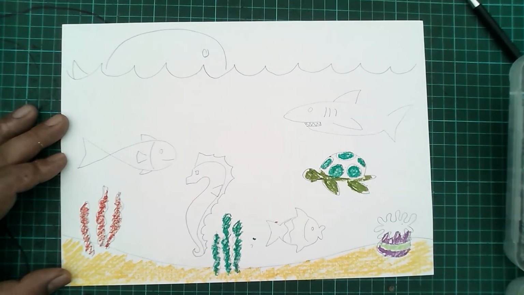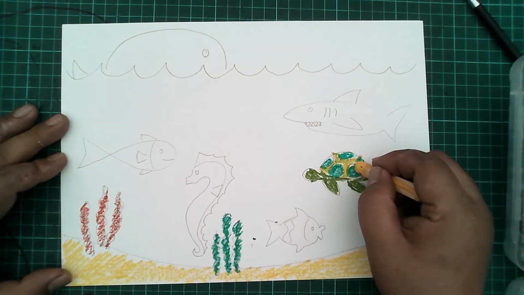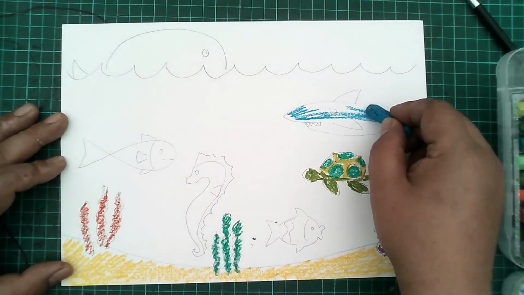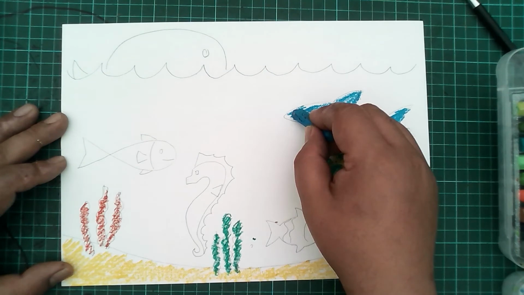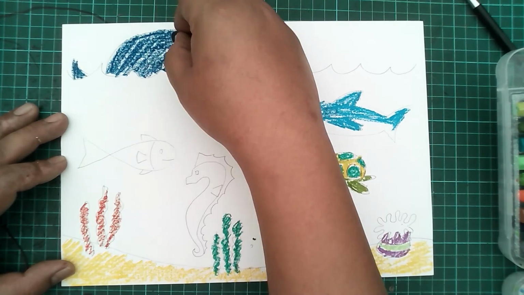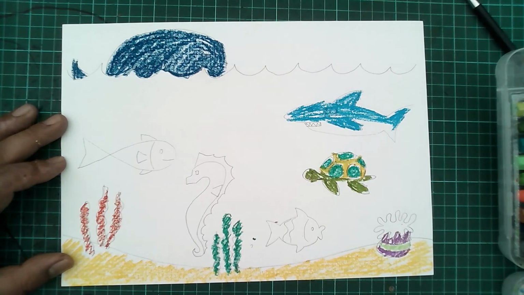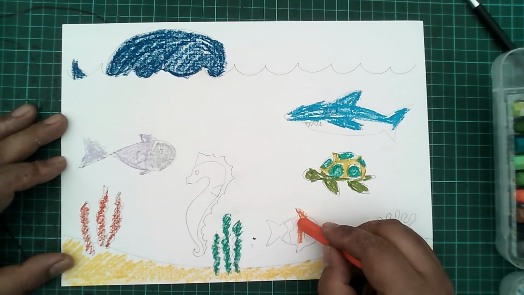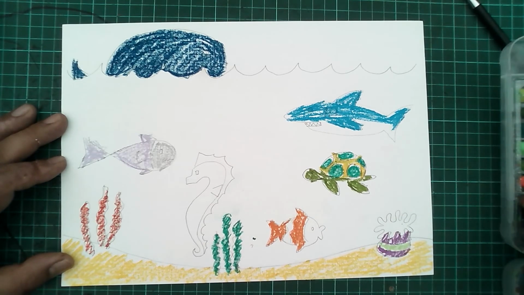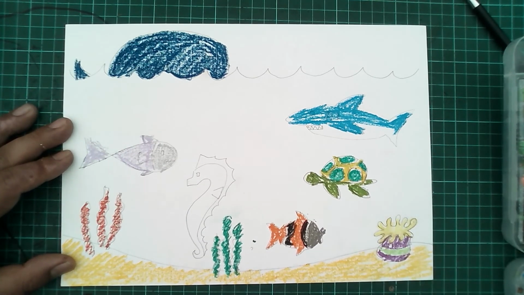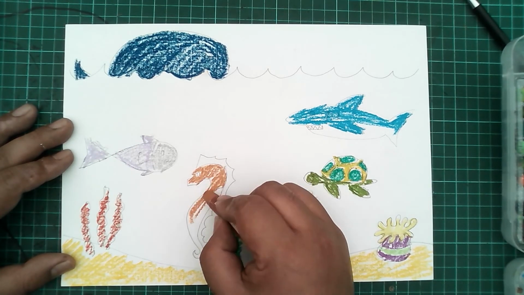So I'm also using a crayon for my coloring tool, and just give a dark blue for the whale. And there we have our sea creatures colored.